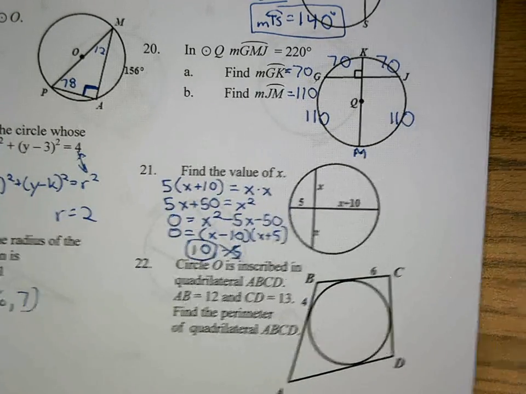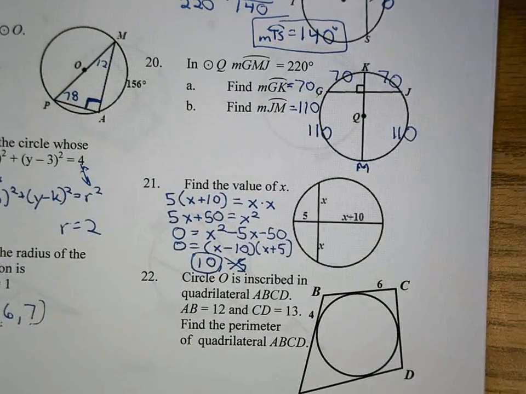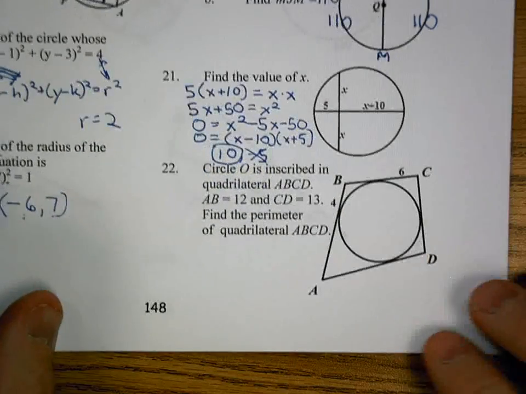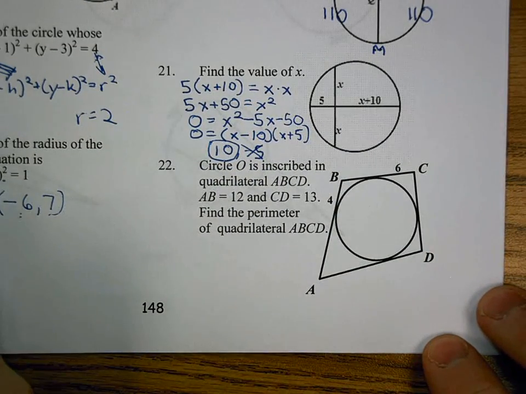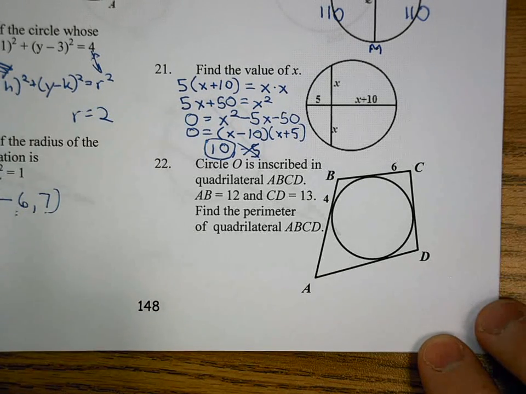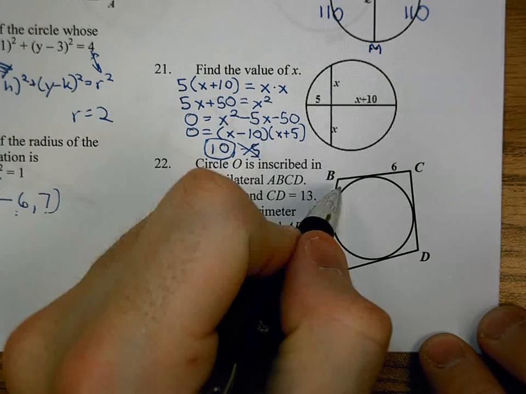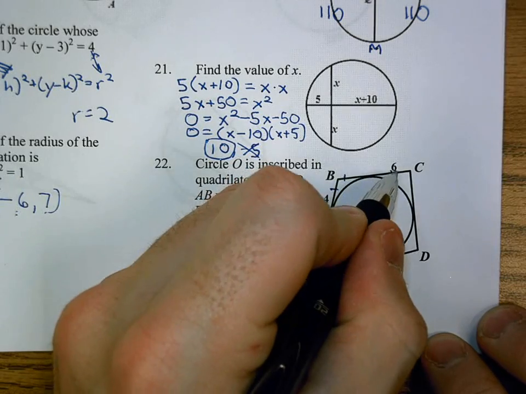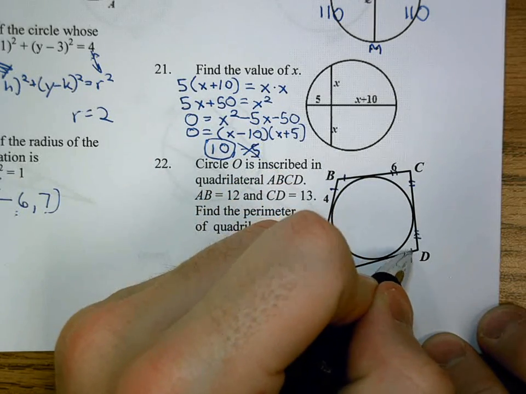Now, for 22, let's see if we can get it on the screen here. For 22, we have a circle inscribed in a quadrilateral. We have some values for A, B, and C, D. We need to find the perimeter. What we notice here, and what it's really using, is not the fact that it's a quadrilateral, but that all the points A, B, C, and D have common tangents going to the circle. I have common tangents here, here, here, and here.